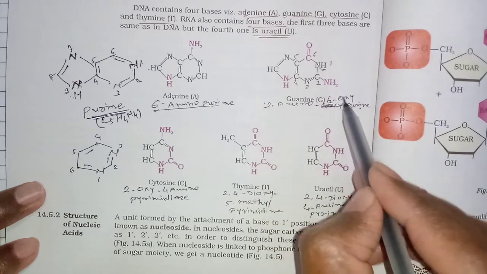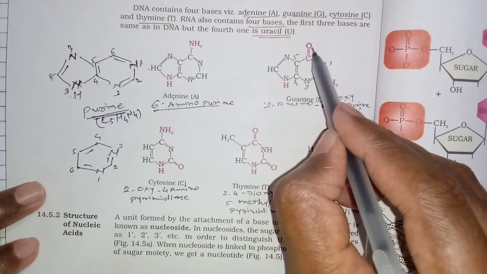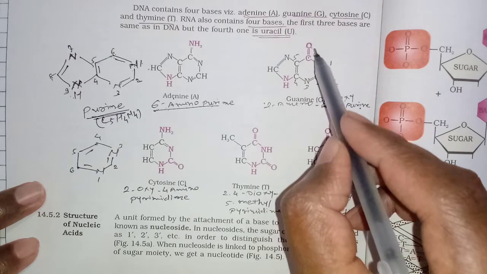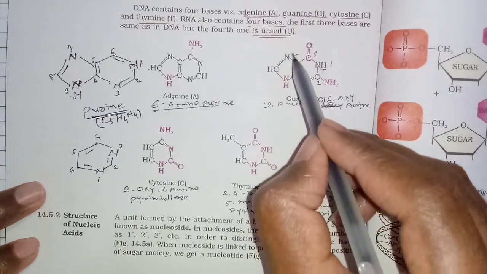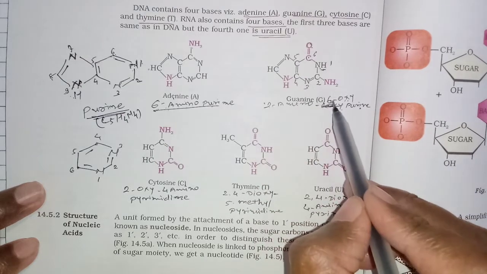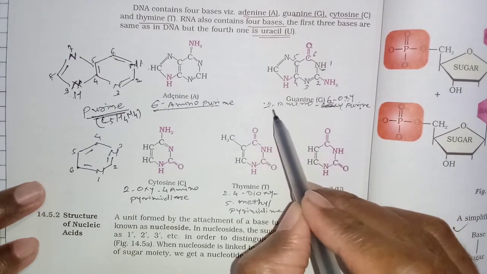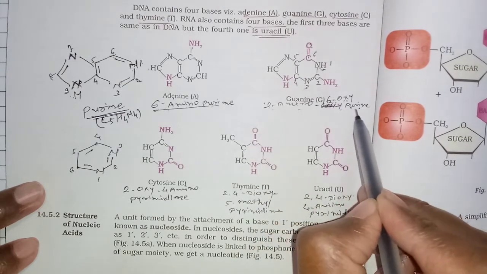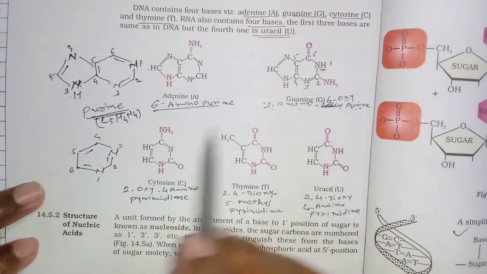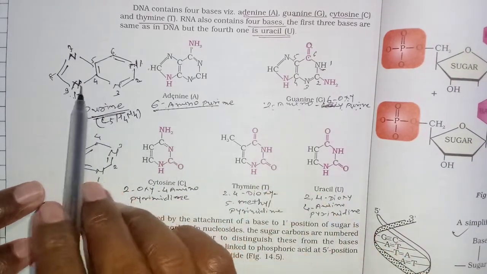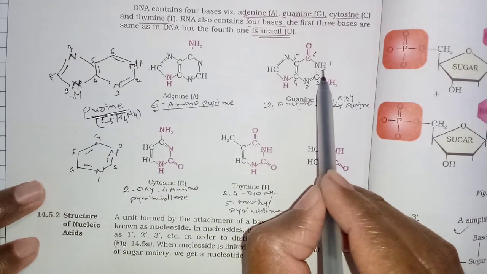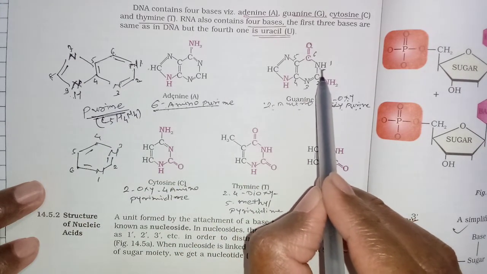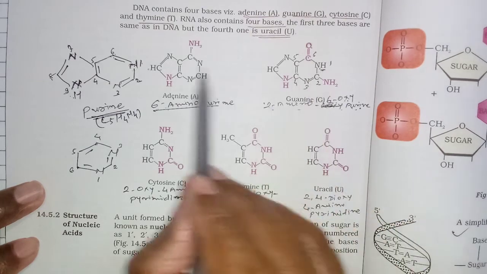On the sixth position the oxygen group, a carbonyl group, it is 6-oxy, and the rest of the structure remains. The guanine is 2-amino 6-oxy purine. This structure and this structure are nearly the same. The difference is here, the hydrogen atom and the bond.